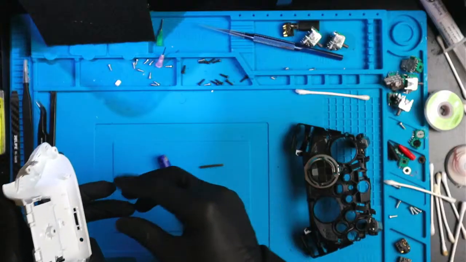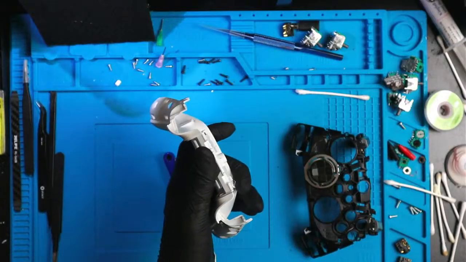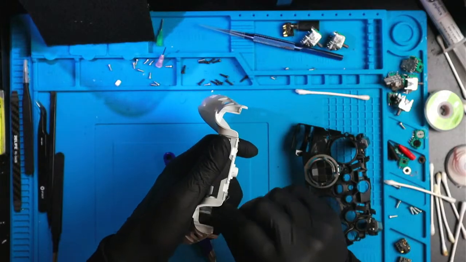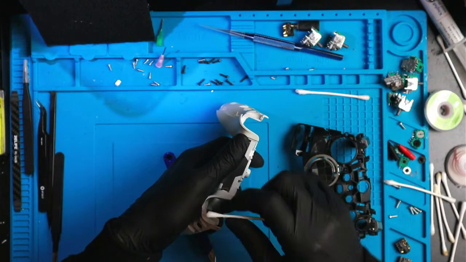I think as long as I replace both, then it should be fine. I'm worried that if I just replace the one, then they might just feel weird, because one is going to feel different from the other.